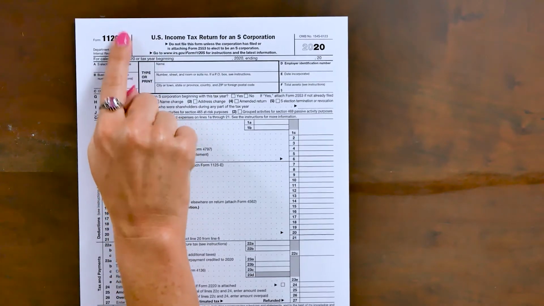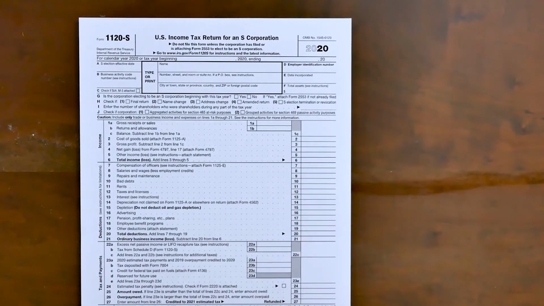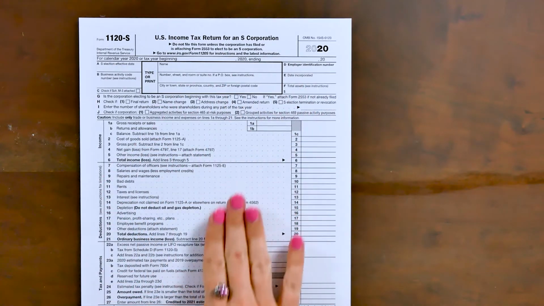Let's dive in. Let's take a look at how these numbers flow through a tax return. So you're going to file an 1120S. It actually has an S at the top of it. This is where your income and expenses are going to get reported. This form right here doesn't pay taxes. It is a flow-through entity, as a partnership is.